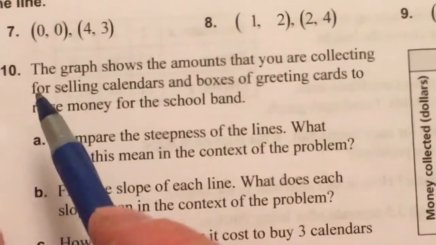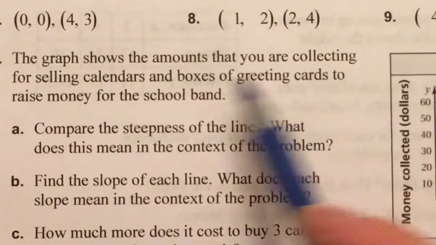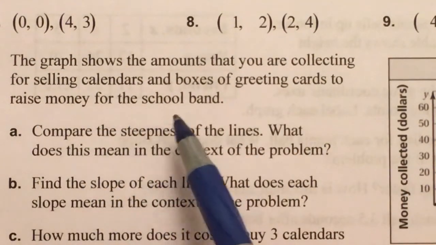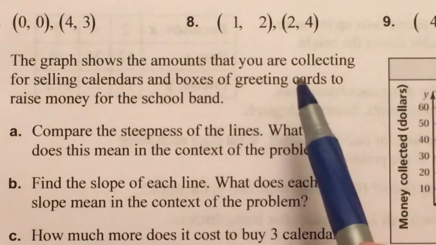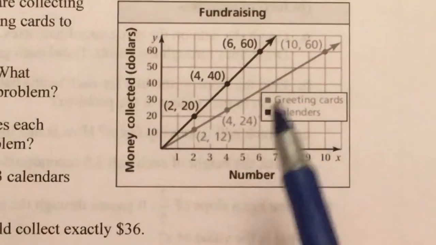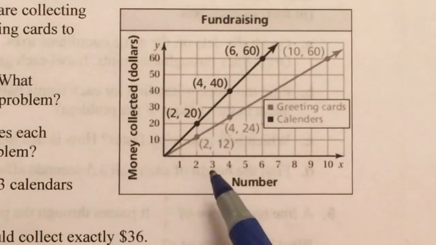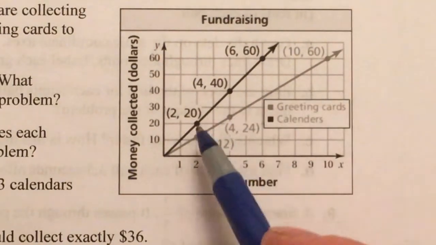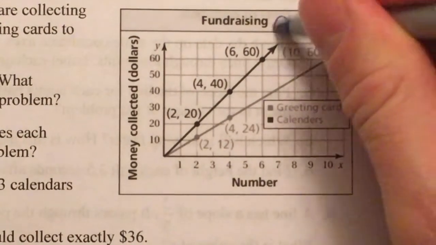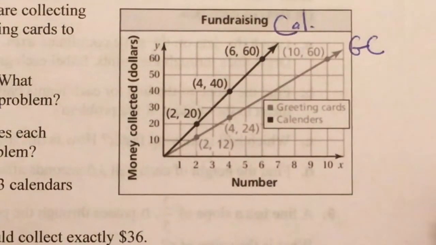Here we go. This is worth looking at. The graph shows the amounts that you are collecting for selling calendars and boxes of greeting cards to raise money for the school band. All right, so it looks like greeting cards is this lighter one. We'll call this GC, and calendars will be that line.